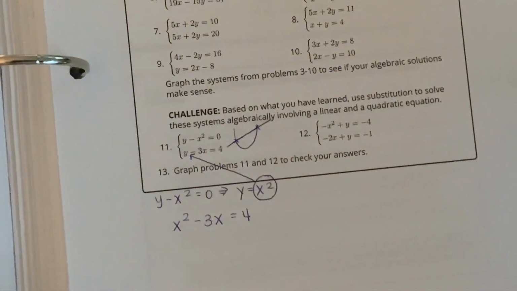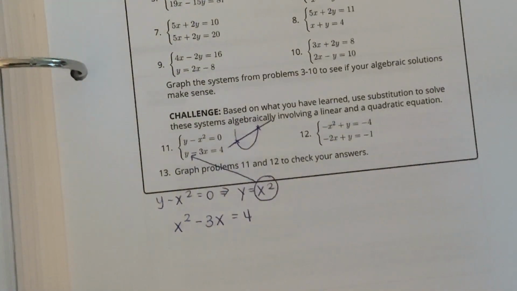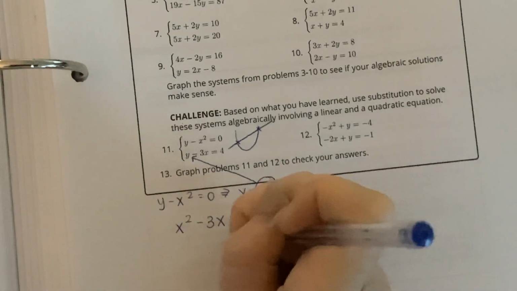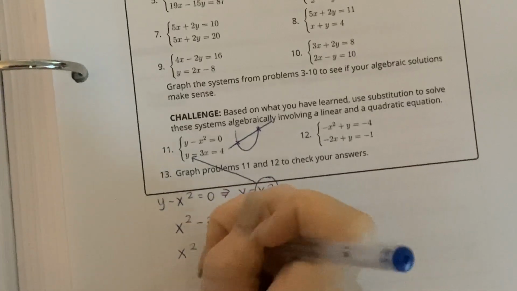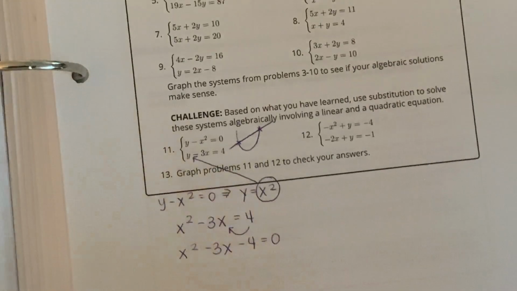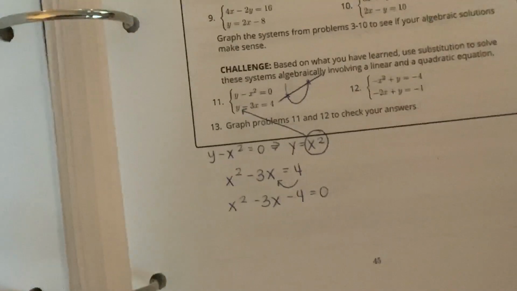Well, when it's written like that, you guys cannot solve for x. The only way that you can solve for x, if it's x squared, is to move everything to one side, set it equal to 0, and then you guys can factor. So if I move this over to this side, I get x squared minus 3x minus 4 is equal to 0. And now you can set up to factor. So however you like to factor.